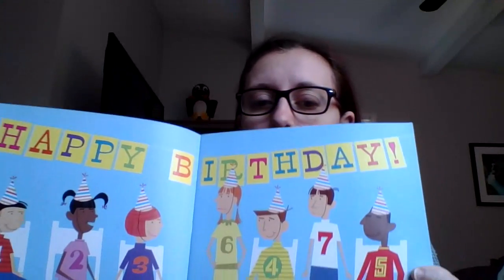If you play musical chairs at the party and 5 of the 7 children are sitting on chairs, a fraction of the children is sitting. 5/7 of the children are sitting on the chairs.